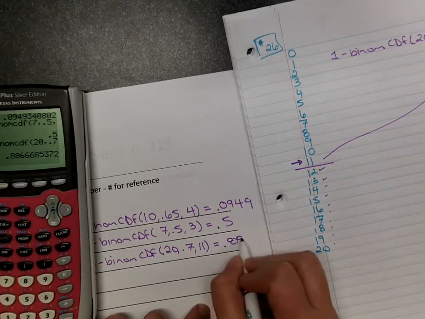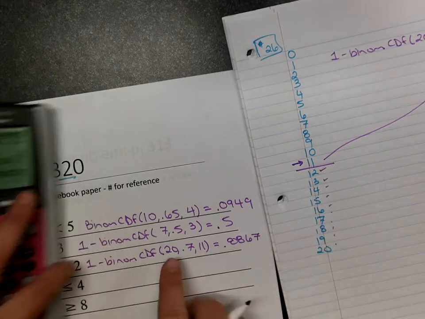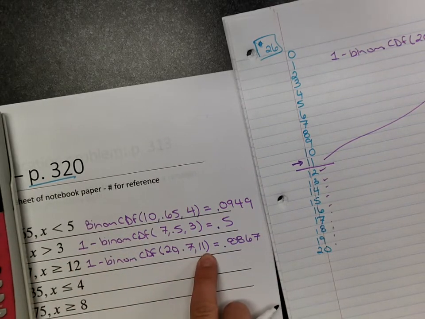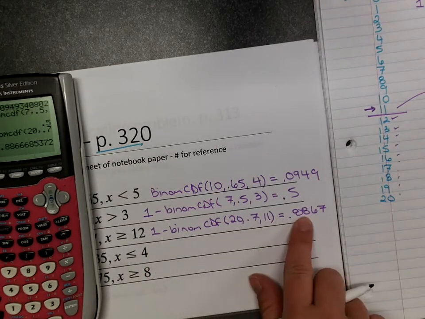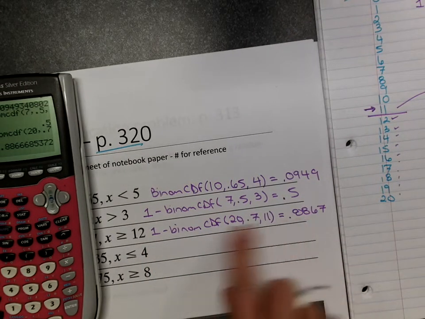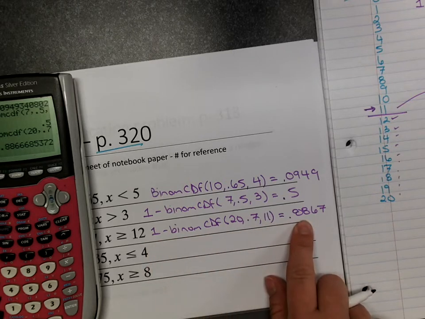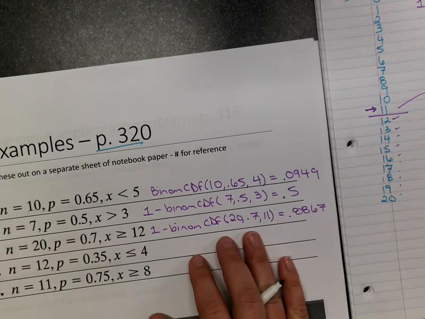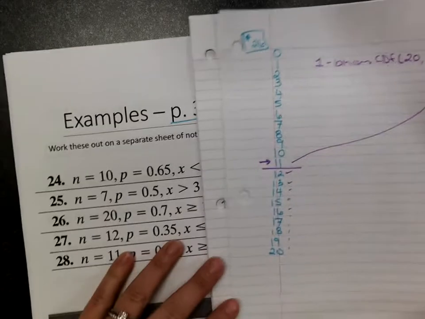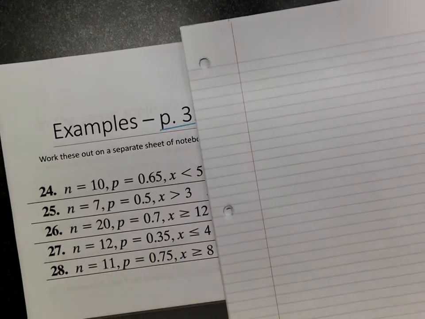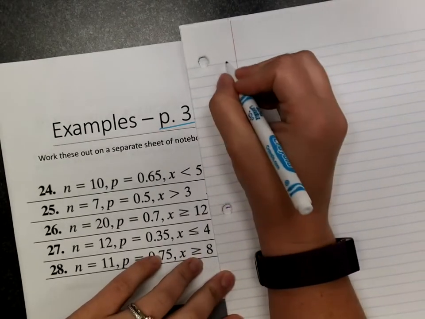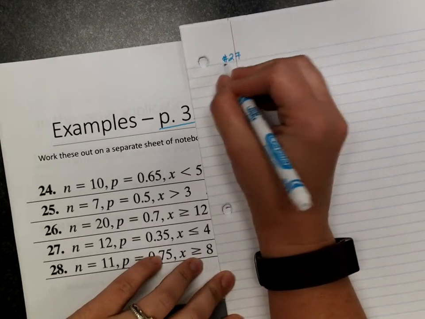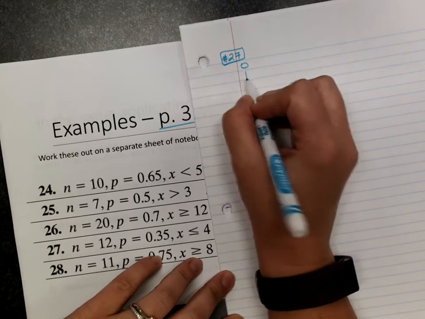Again, I highly recommend writing down your function exactly as you're going to type it in, so that if you get stuck or you get it wrong and you need to ask me or look on the computer or whatever, you can kind of see what you've put in to help you out. All right, number 27. This time the sample size is 12. So for number 27, I'm going to list the numbers 0 through 12.